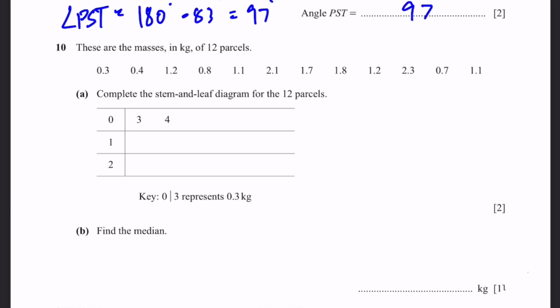Question 10. These are the masses in kilograms of 12 parcels, and the masses are given over here. A. Complete the stem and leaf diagram for 12 parcels. First thing we need to see is the key. 0/3 represents 0.3 kilograms. That means 0/4 represents 0.4 kilograms. These two are already done.